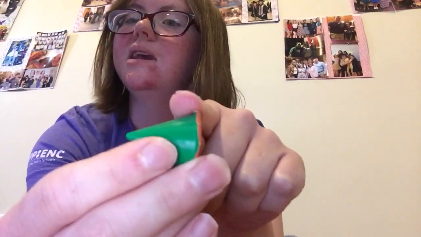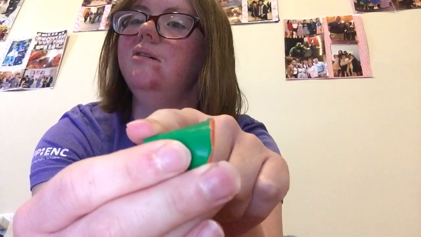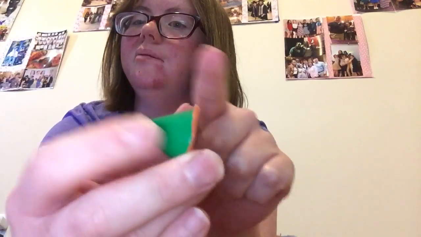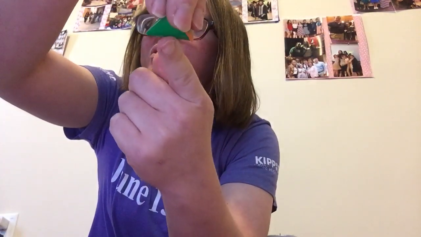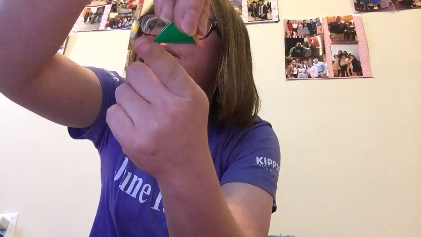So if I go straight across, so from here all the way across here, so I lined up at the pointy part, and if I do the same on the other side, so at the bottom, come all the way across. Oh, there's only one point where they meet. So that tells me that a cone also has one vertice, one face and one vertice.